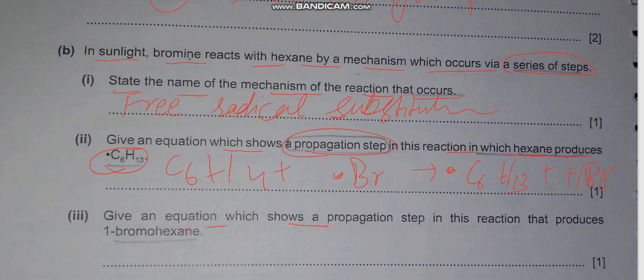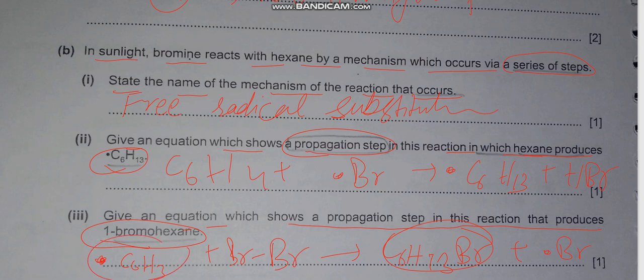Give an equation that shows a propagation step in the reaction that produces 1-bromohexane. Actually, for the preparation of 1-bromohexane, there must be C6H13 free radical plus Br2, the Br molecule, giving C6H13Br. So this is our product and Br free radical. This is the propagation step in which both the reactant and the product side contain a free radical.